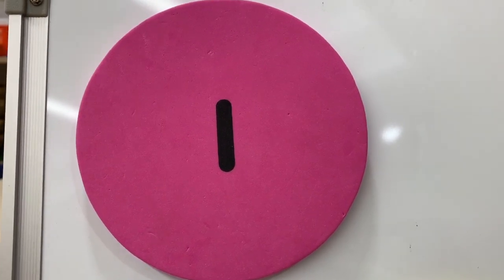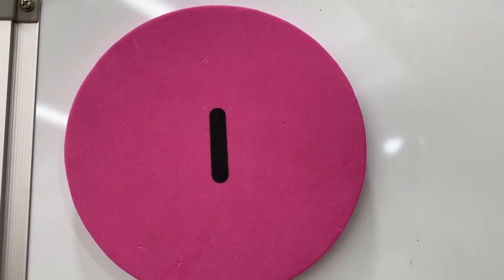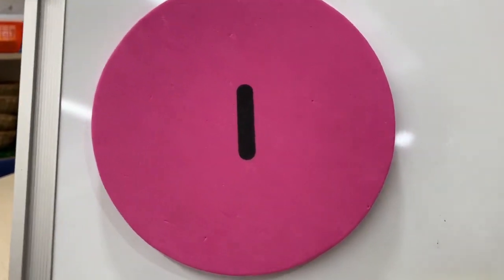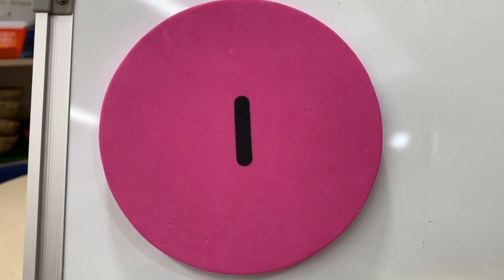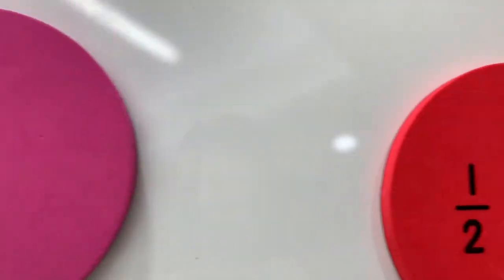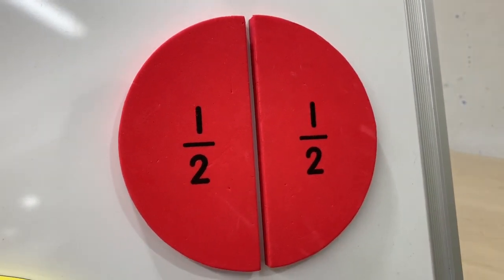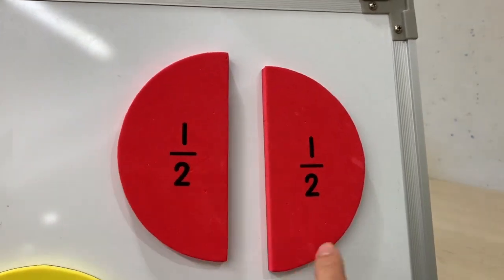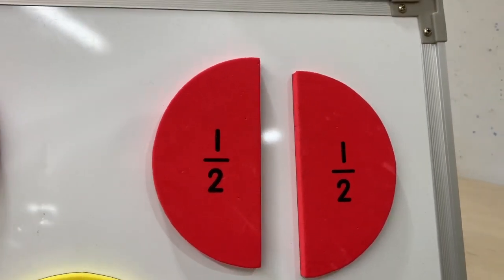Hi everyone, today we're going to be talking about fractions. When mathematicians talk about fractions, we're talking about equal parts. Now take this cookie for example. It is one whole cookie. Now if a mathematician was to divide or split this into equal parts, then your cookie might look like this. One for you and one for me.